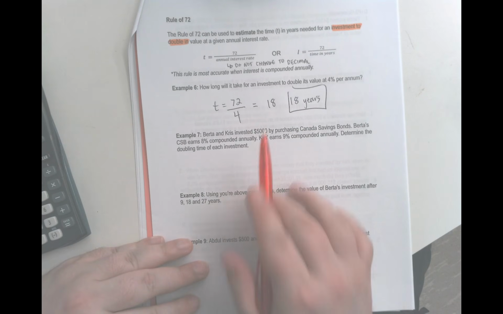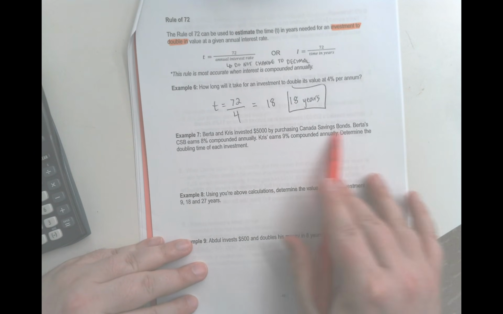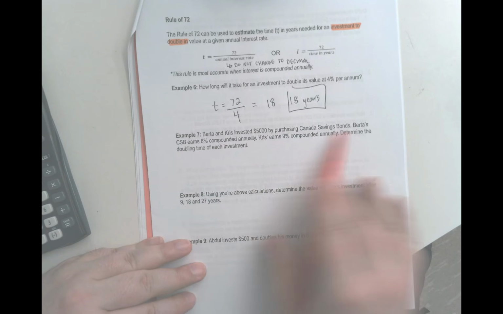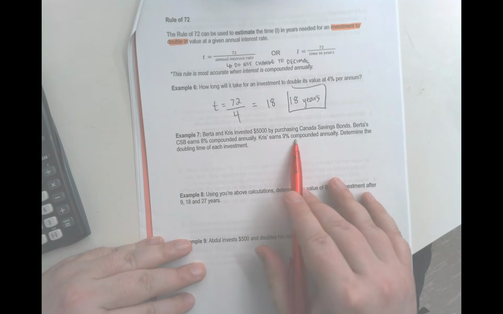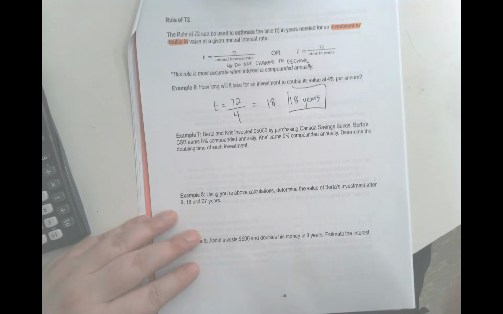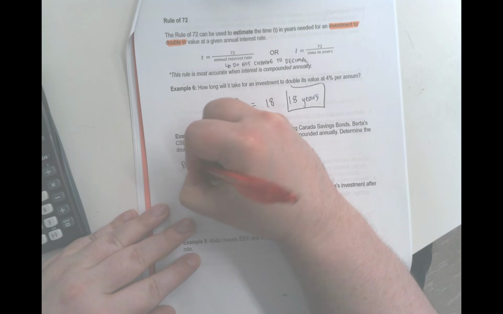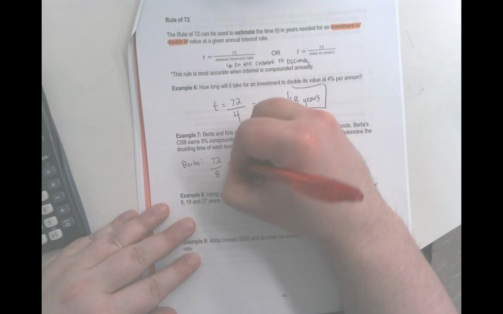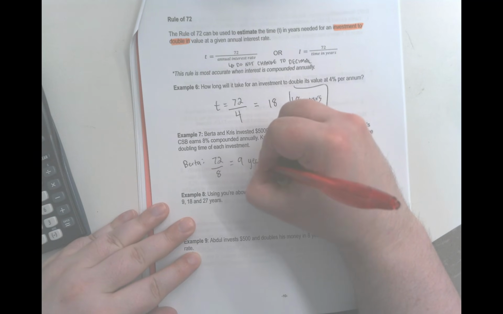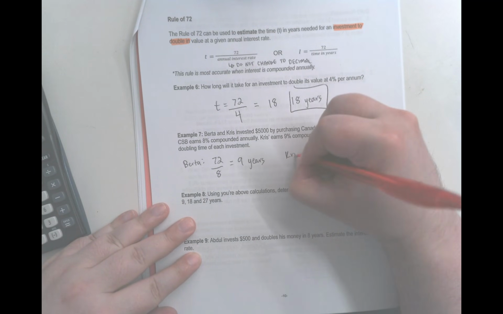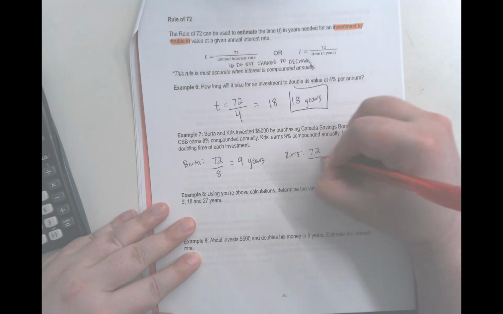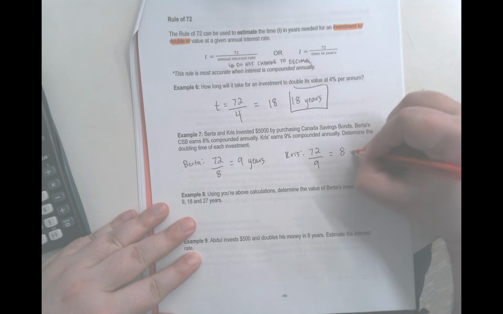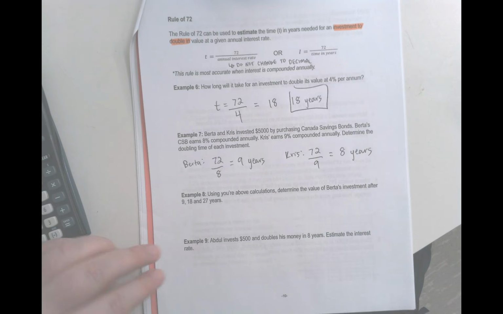Berta and Chris invested $5,000 by purchasing Canada Savings Bonds. Berta's earns 8% and Chris's earns 9%. How long will each one take? Well, for Berta it would be 72 divided by 8, which is equal to 9 years. And for Chris, it would be 72 divided by 9, which is 8 years. Again, it's a very straightforward formula to use.